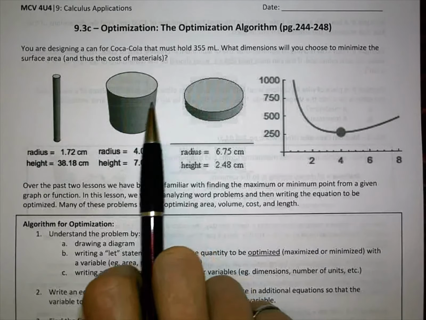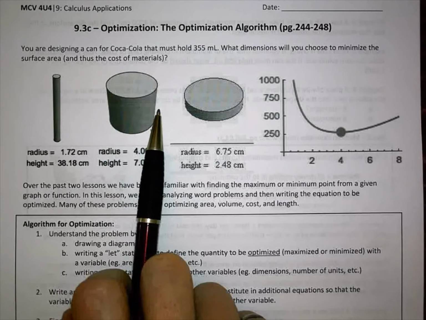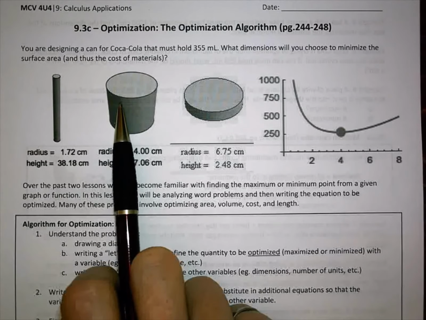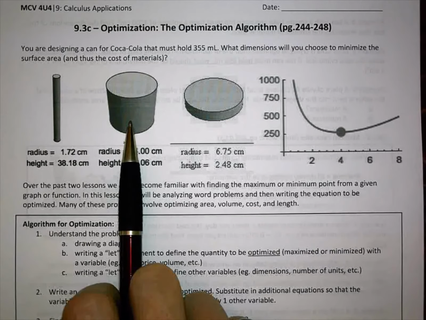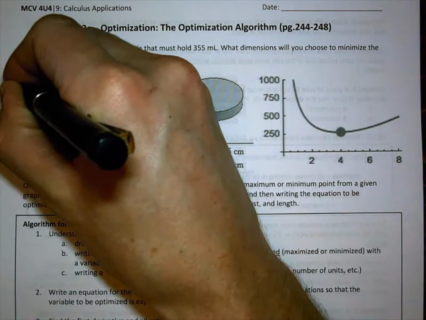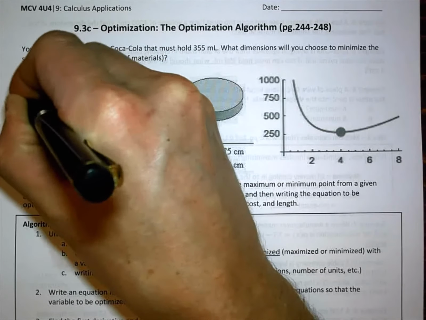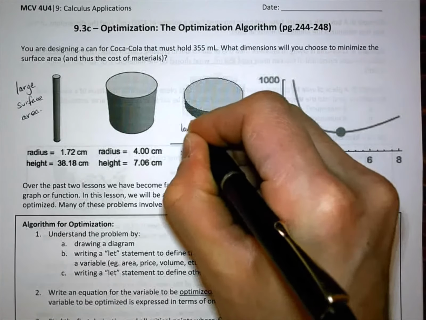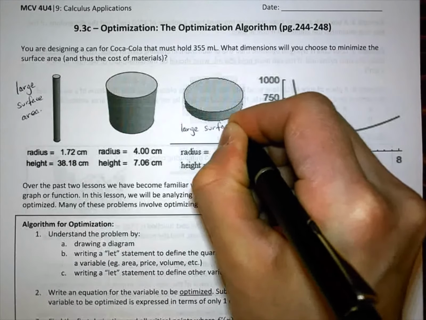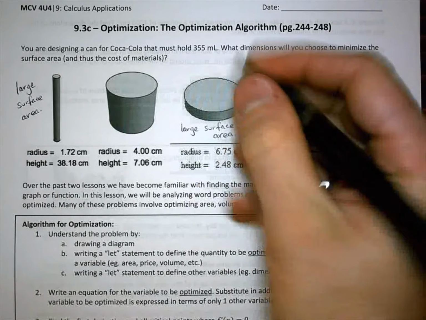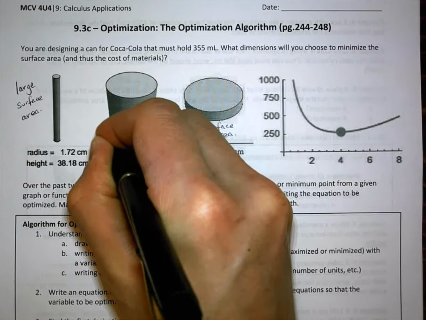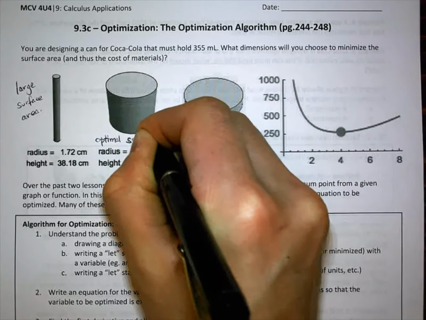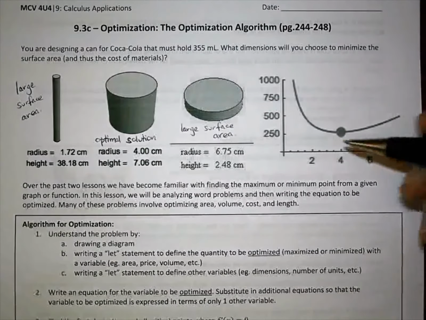So there's actually some in between that is optimal. That is the minimum amount of material. It's where you get the 355 milliliters, but you have the least amount of surface area. So that's what we're trying to do today. This is a large surface area. This one is a large surface area. And this is our optimal solution. It's just right.